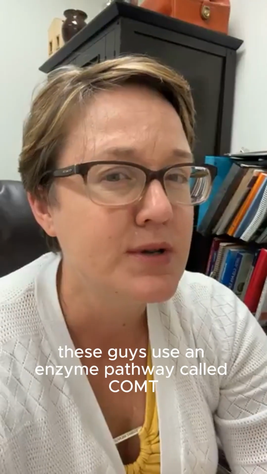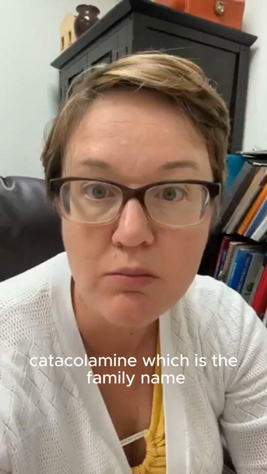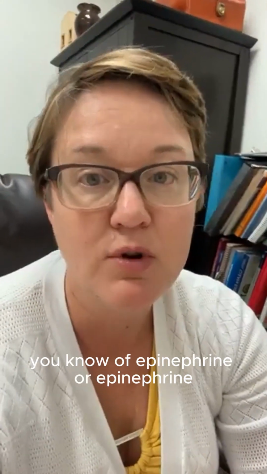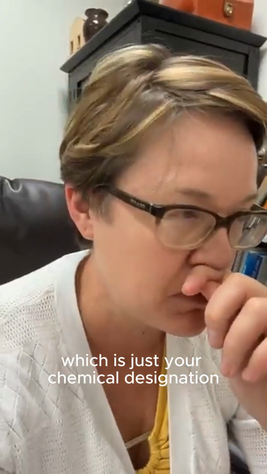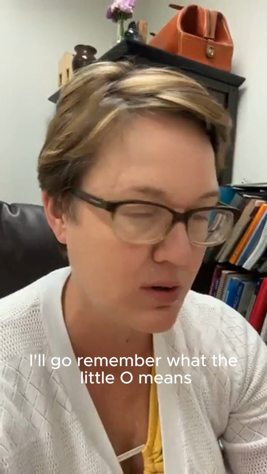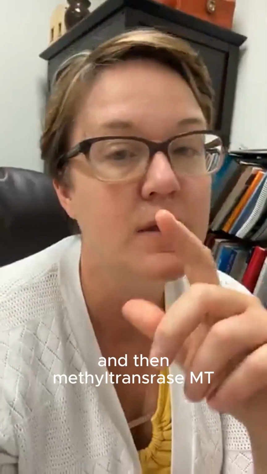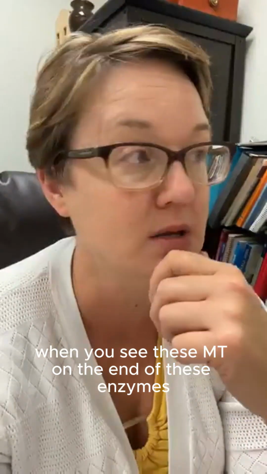These use an enzyme pathway called COMT: catechol, which is the family name of epinephrine and norepinephrine especially, O, which is just your chemical designation. I have to remember what that little O means; I'll look that up. And then methyltransferase, MT. In biochemistry, when you see MT on the end of these enzymes, that tells you something.